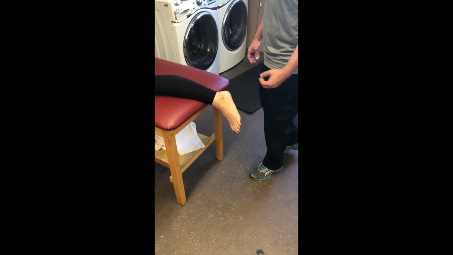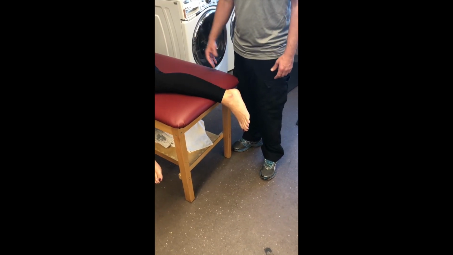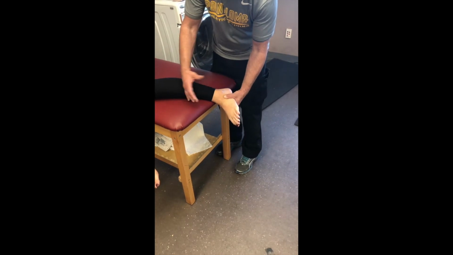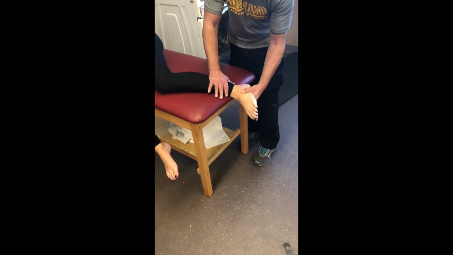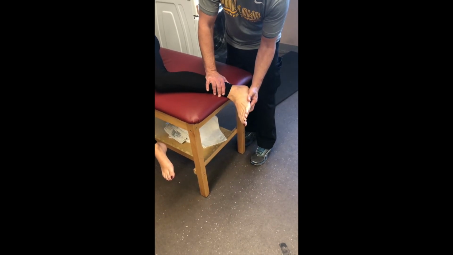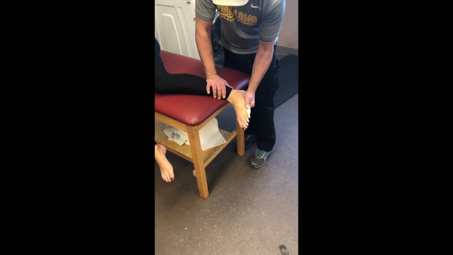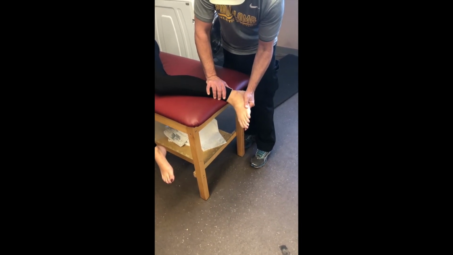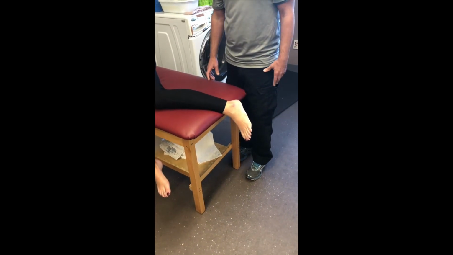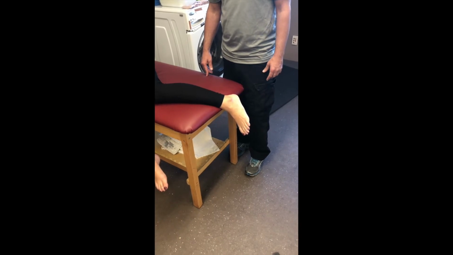Okay, now we're going to do the talar tilt inversion test. This is a test that's indicative of a lateral ankle sprain. What we're going to do is have the patient side lying. I'm just going to stabilize the leg here. I'm going to put the ankle in neutral. And then I'm going to abduct the ankle like this. And I'm just looking for increased range of motion compared to the other side. That would be indicative of a tear or a strain of the CFL, calcaneofibular ligament.